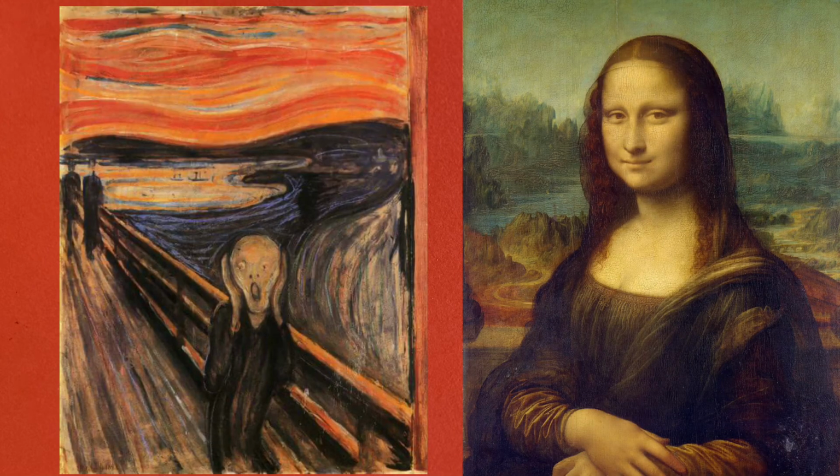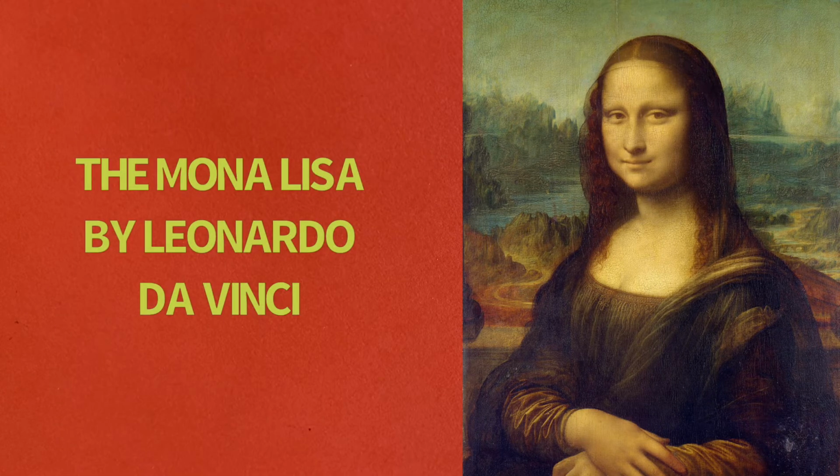Now we'll look at two famous portraits and see how each of them used the landscape to create a feeling behind the face. How does the background add to what we think about the Mona Lisa?